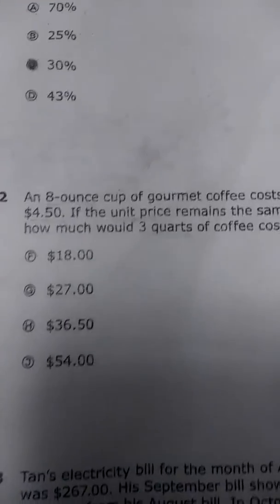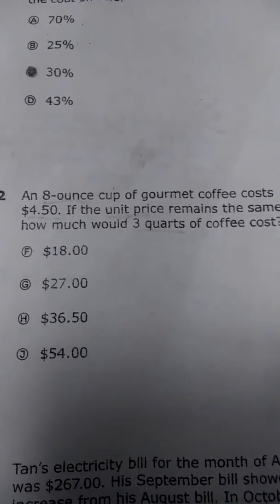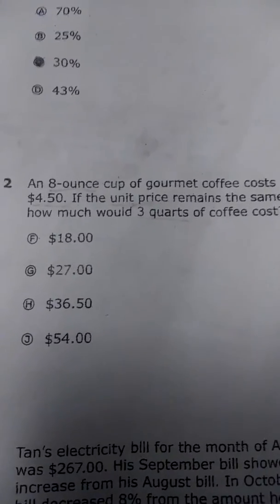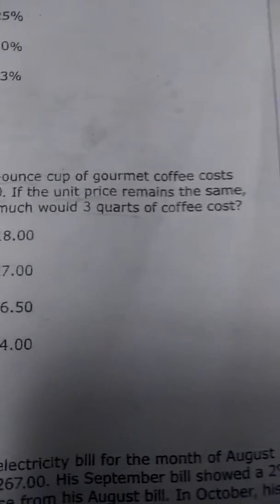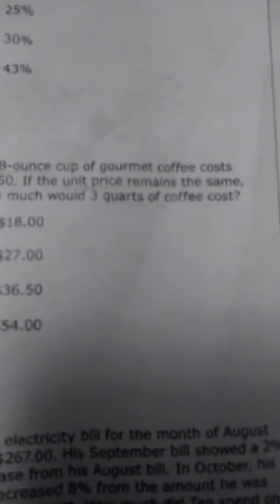Okay, so let's take a look at the second problem. An 8-ounce cup of gourmet coffee costs $4.50. If the unit price remains the same, how much will 3 quarts of coffee cost?